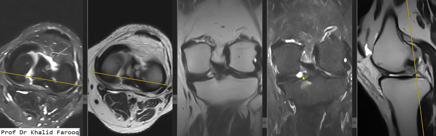This is the area of posterior root of posterior horn of the medial meniscus, and this is posterior horn of the medial meniscus, and this is the area of posterior root, and this is the focus where it should attach. As we can see, the posterior horn of the lateral meniscus and its posterior root.